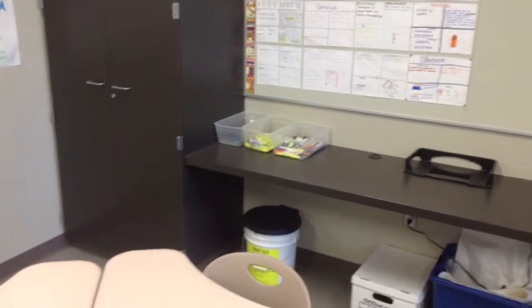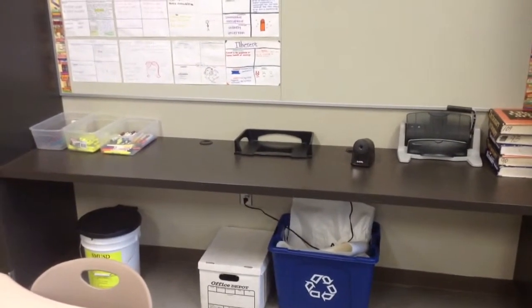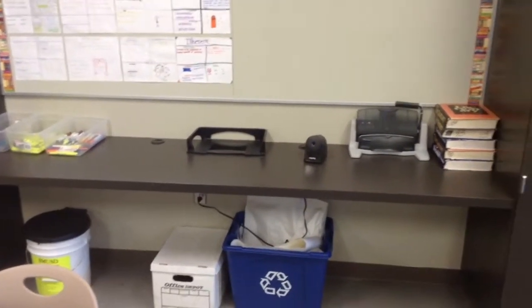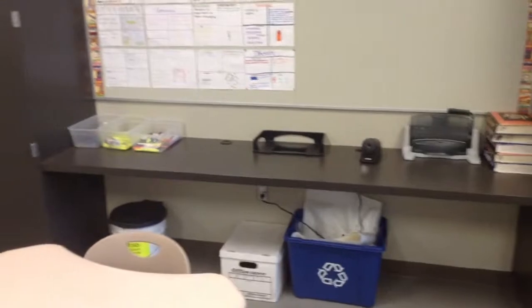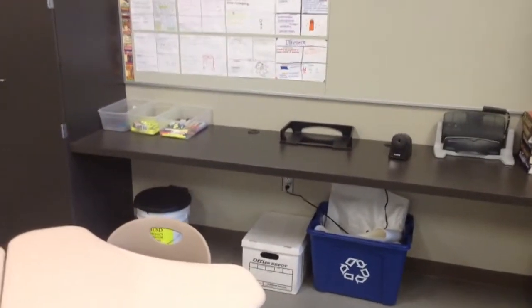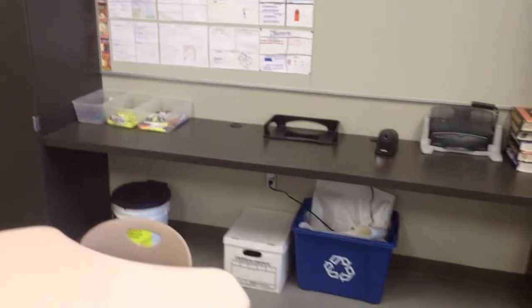In the back of the room is my supply table, and so I have markers, highlighters, pens. Usually that tray is filled with paper, but I just ran out. My pencil sharpener, and then also my 3-hole punch and some dictionaries. So students know if they forget those materials, they can just come back to the back table. They don't have to ask me, interrupt class. Just grab that and take what they need.